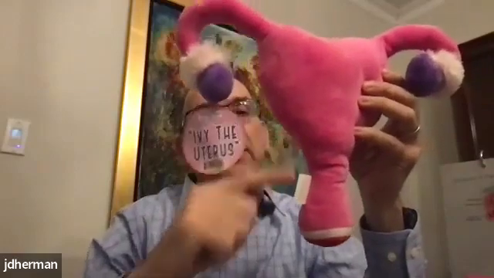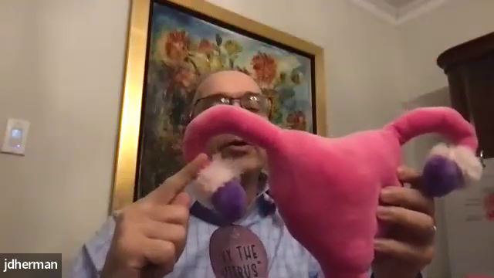The entrance to the womb, right? The entrance to the uterus. And as we follow it up, we see the fallopian tube and the ovaries. And we're going to refer back to a number of things.